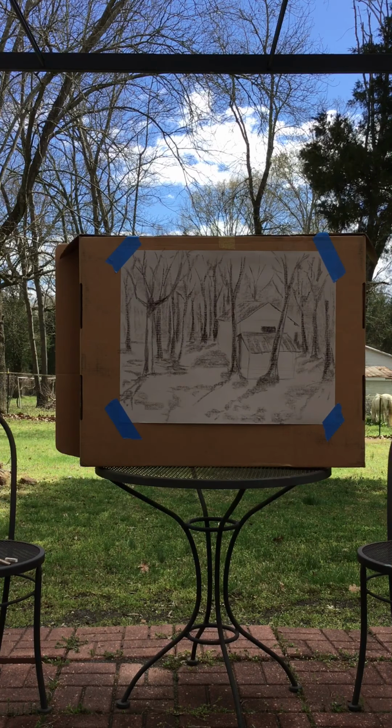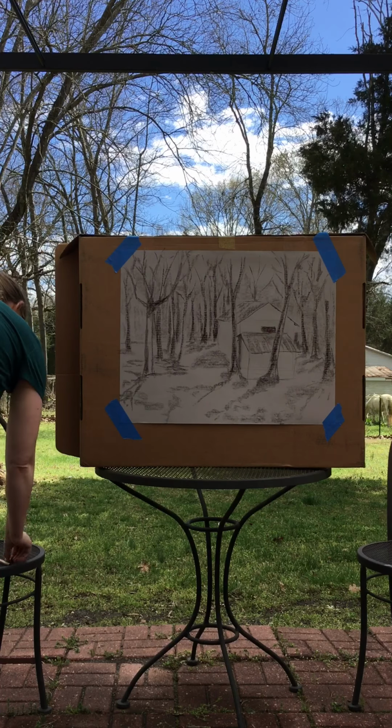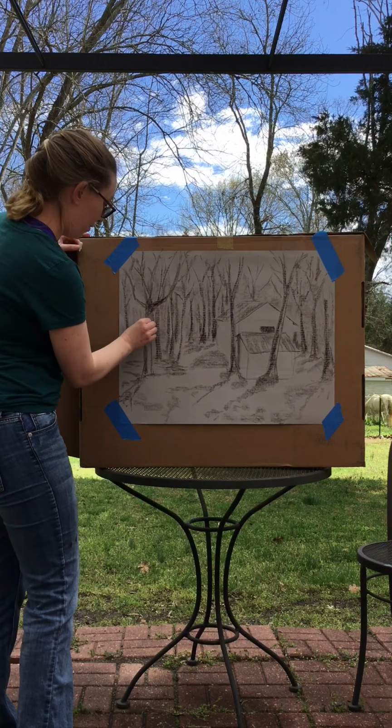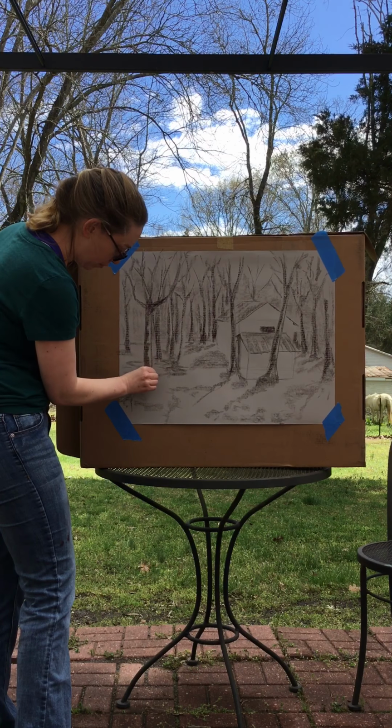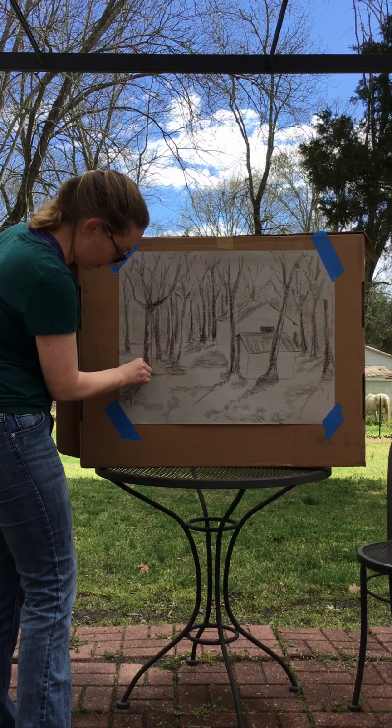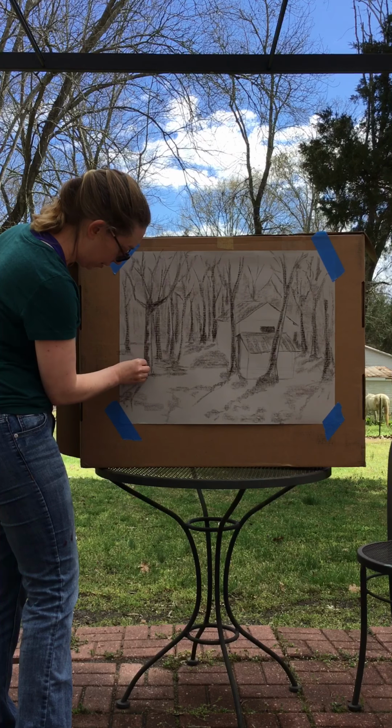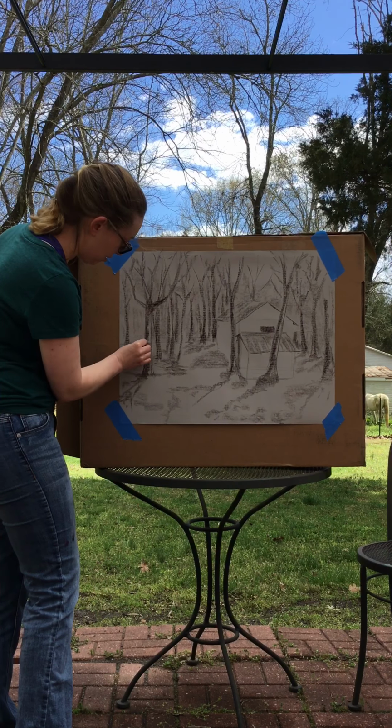Okay, so now I'm at the point where I have most of my dark details put in. So I've got most of my shadow areas. I'm gonna add, this is gonna be one of my more detailed trees because it is up front. So I am gonna add a little bit more definition to it.